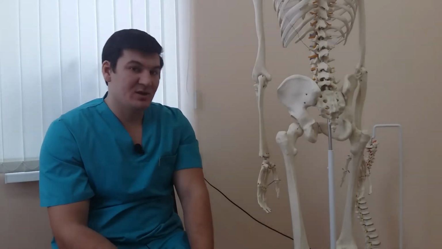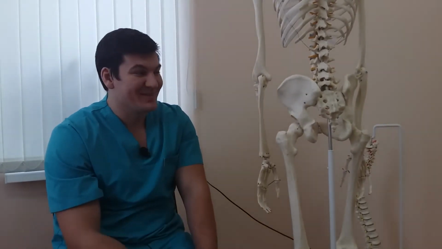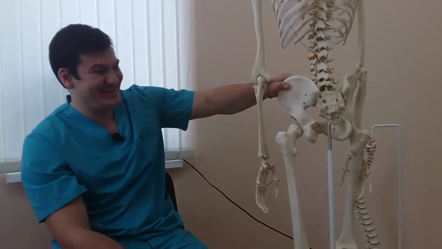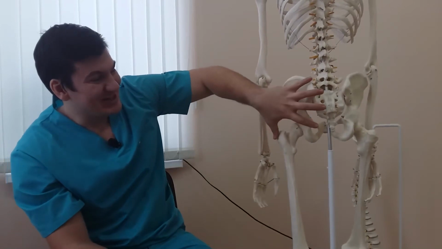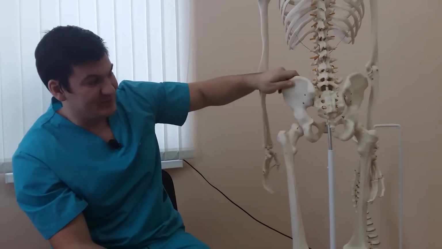What do you think makes our piriformis tense up like this? That's right. It's the weakness of the large gluteal muscle. The large gluteal muscle is located in this area.